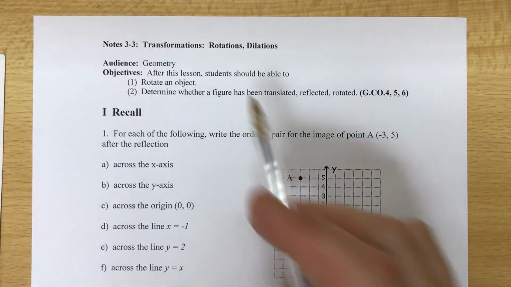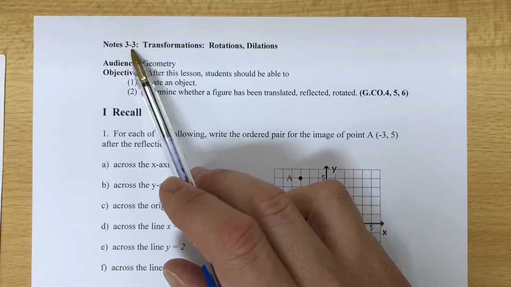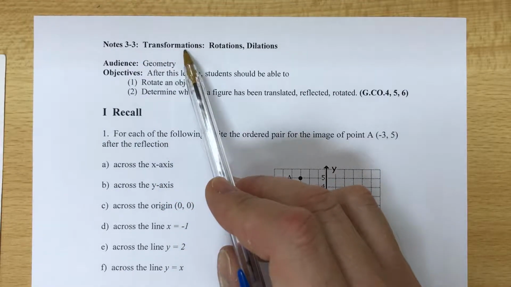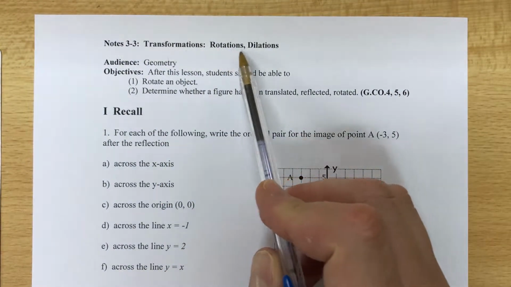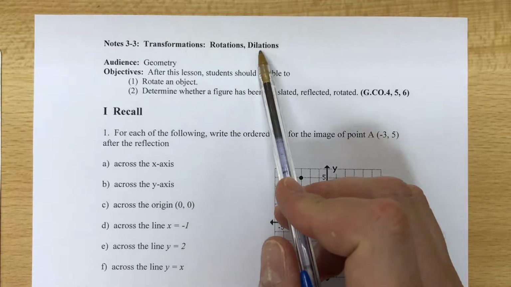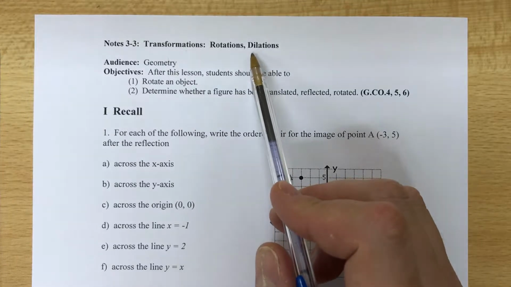Okay, geometry fans, our topic for today, this is section 3-3, transformations, and we're going to talk about rotations and dilations. Before we start, let me tell you your joke of the day.